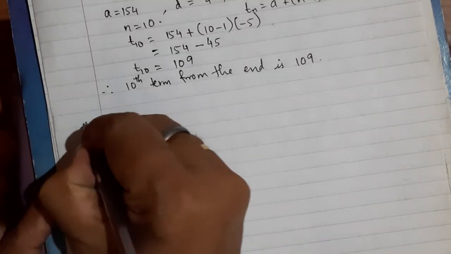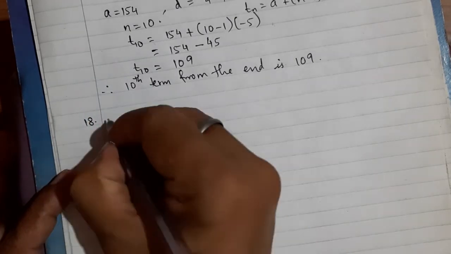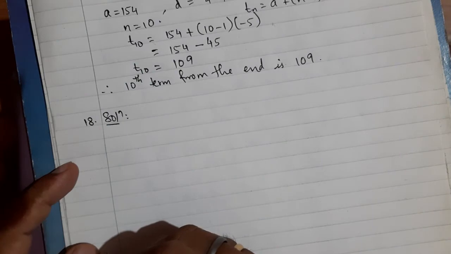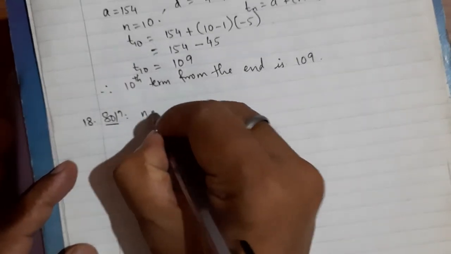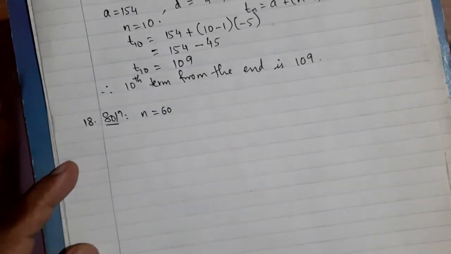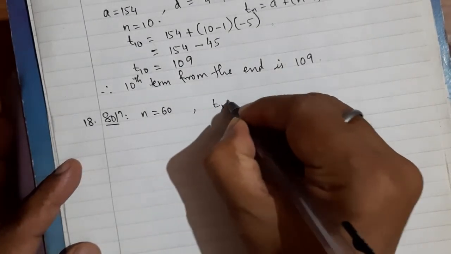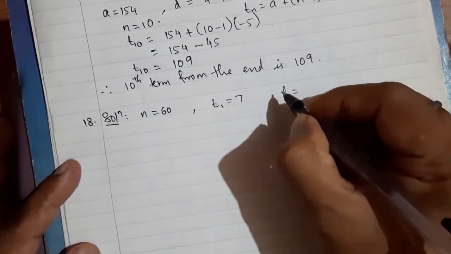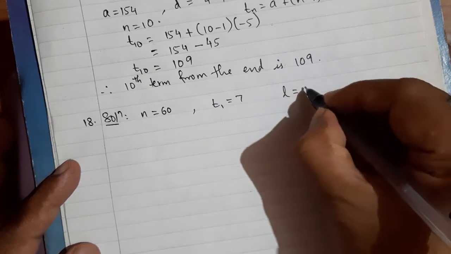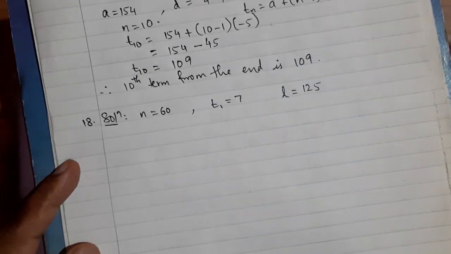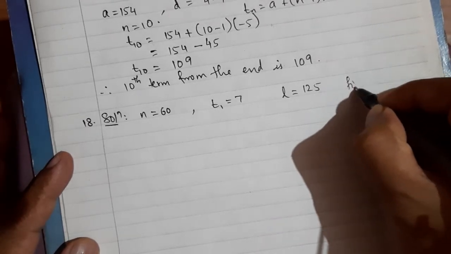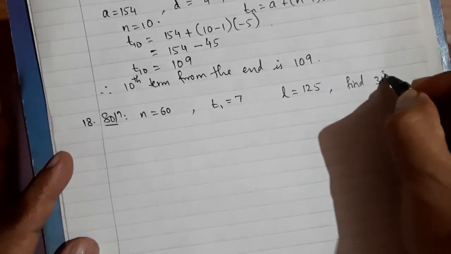Question number 18. What this question says: an AP consists of 60 terms, that is n is equal to 60. If the first term T1 is equal to 7 and the last term is equal to 125, then find the 31st term.